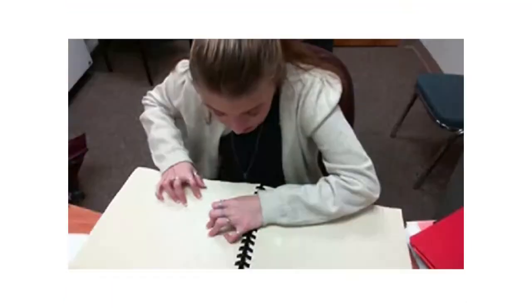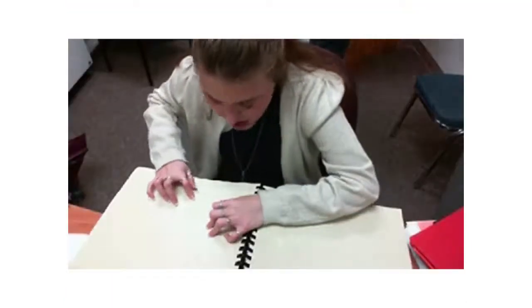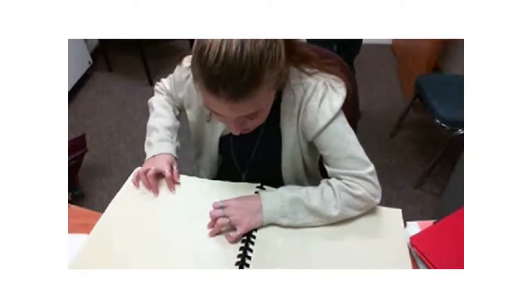The bar is 3.5. Why is it 3.5? You divide 7 by 2. Yes.